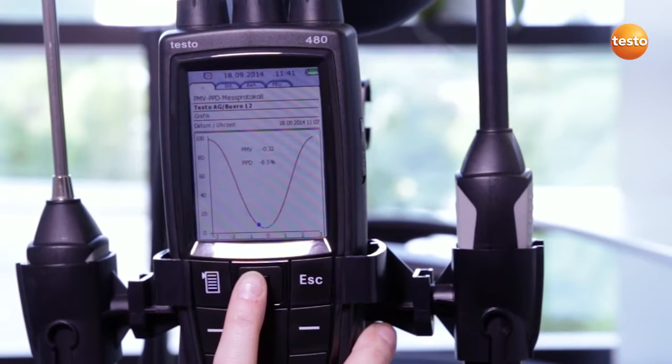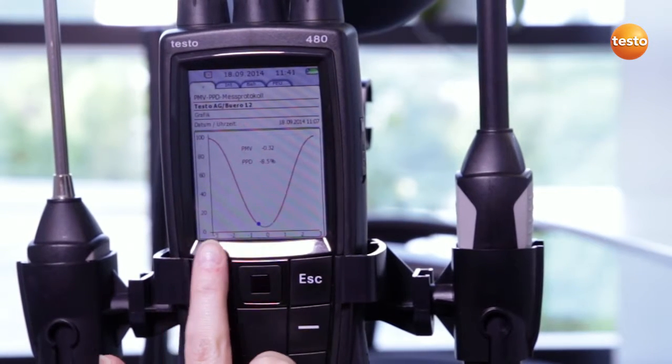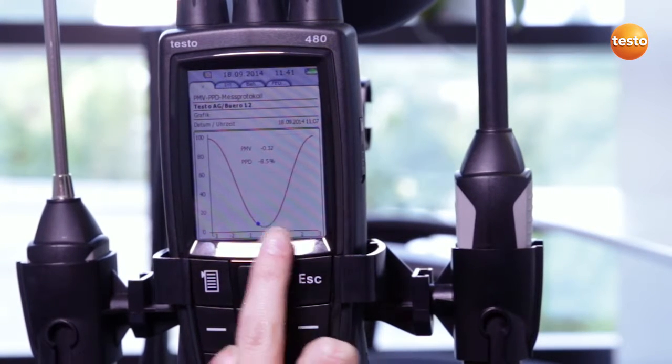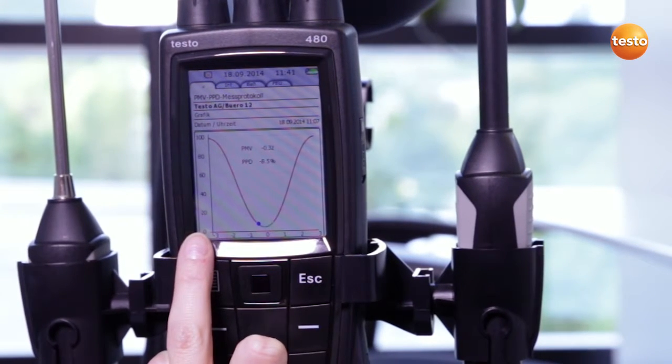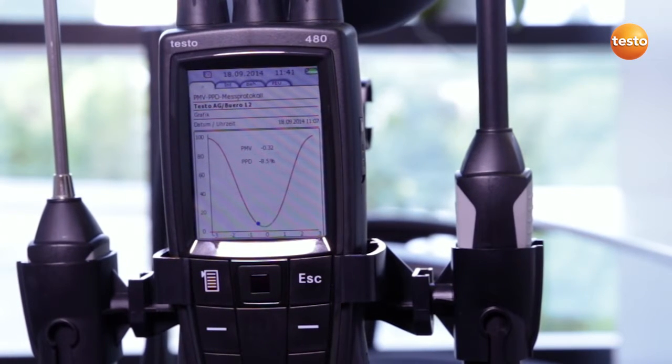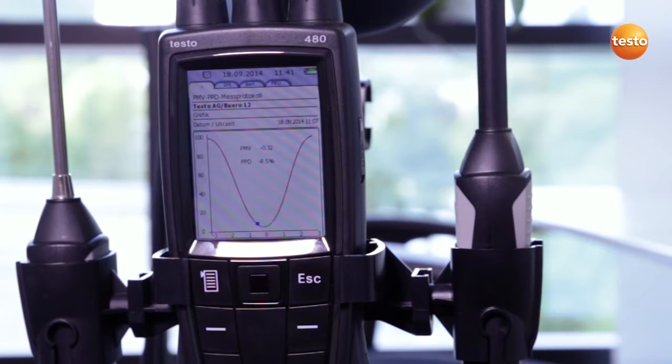The PMV value is shown on the horizontal axis and can vary between +3, which is too warm, and -3, which is too cold. According to DIN 7730, Comfort Class B, the permitted PMV value may be in the range from -0.5 to +0.5.